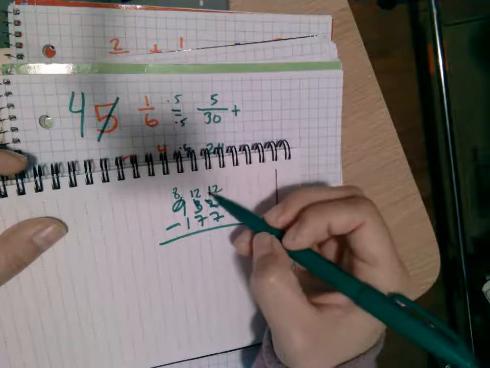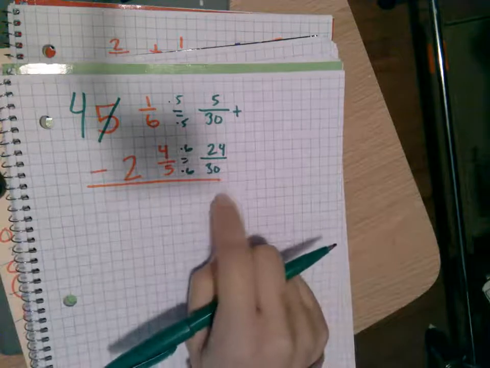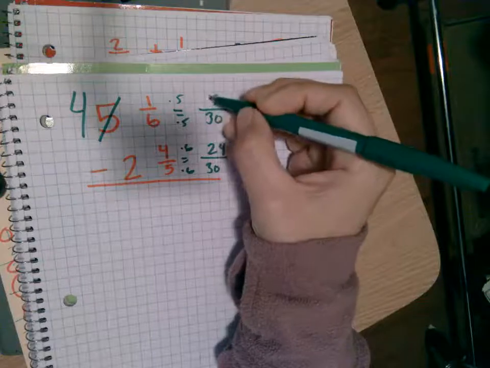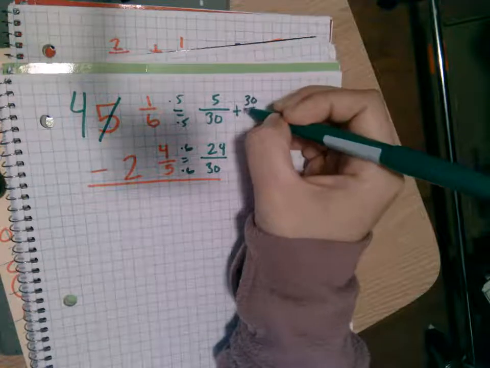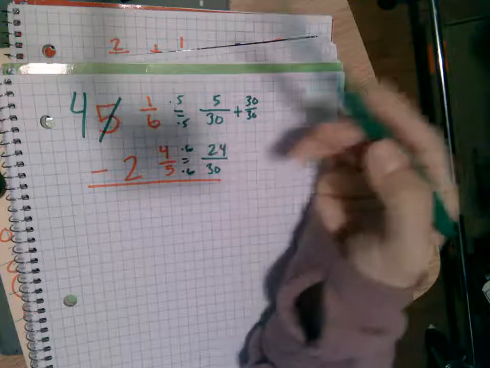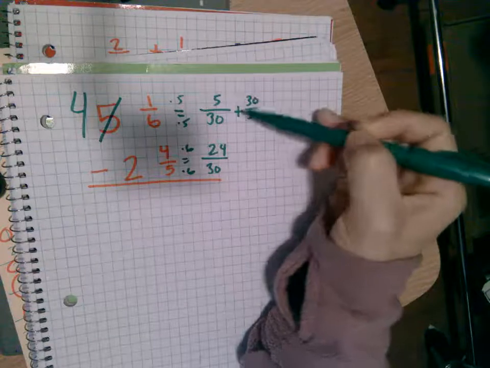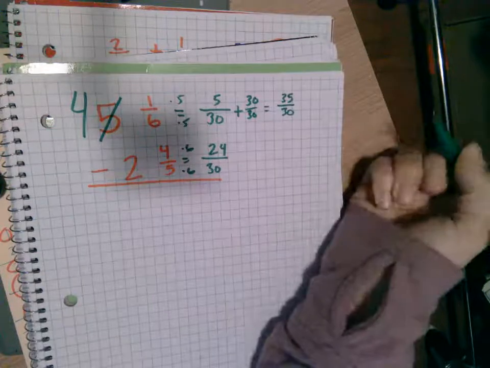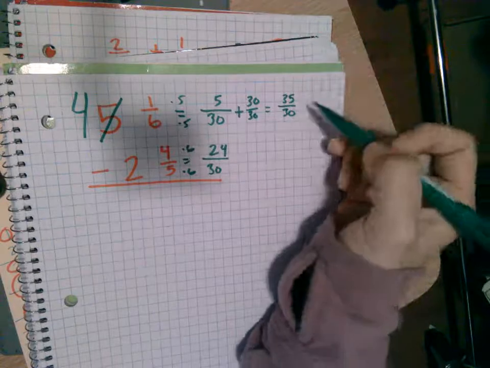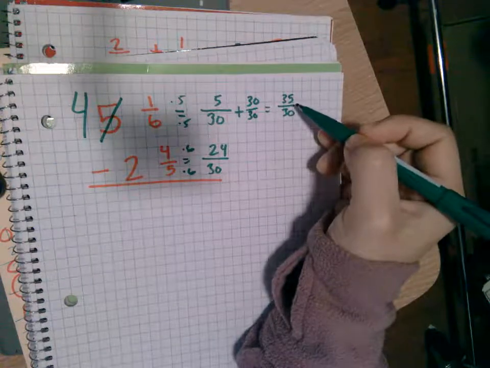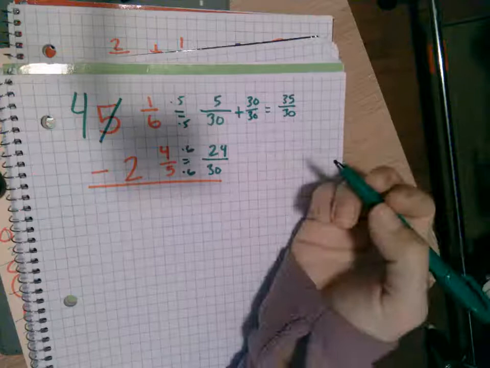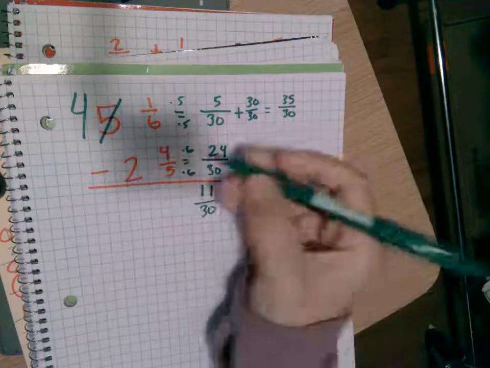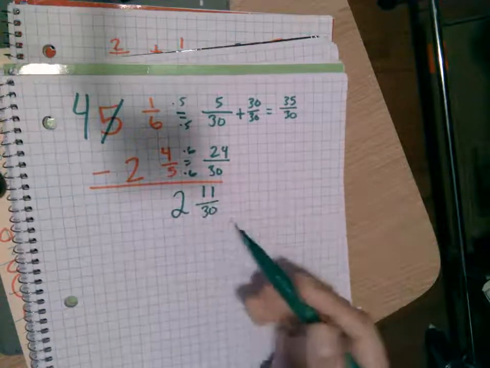So you remember when we borrow, what happens here? We're going to add not a 1. It doesn't become a 15. You add a whole because you took away a whole. Well, a whole for this fraction is 30 over 30, which means it's 35 over 30. So borrowing allows you to have 35 over 30. Now I can do 35 minus 24. That gives me 11 over 30. And 4 minus 2 is 2. 2 and 11/30.